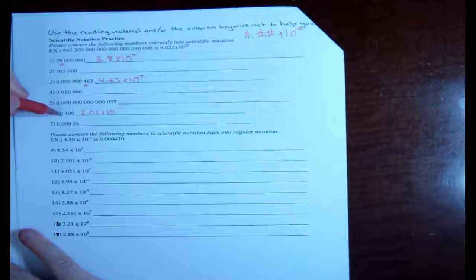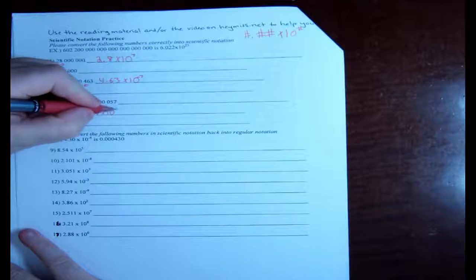Now, 1, 2, 3, 4. So 2.01 times 10 to the 4, done. Very easy, right? Very easy stuff. So, that's easy. Hopefully you guys got that.